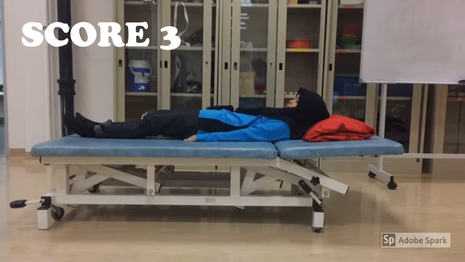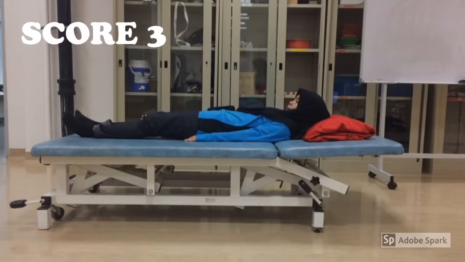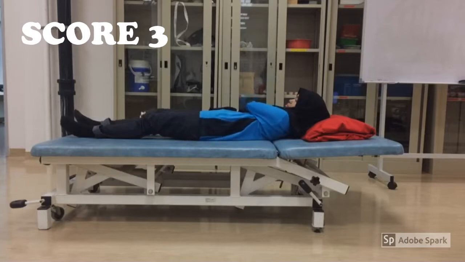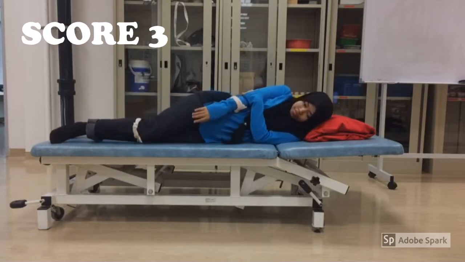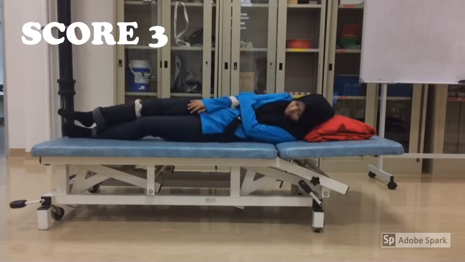And for score 3, during the movement, the impaired arm is lifted across the body with the other arm. The impaired leg moves actively and the body follows as a block. Yes, that is score 3.